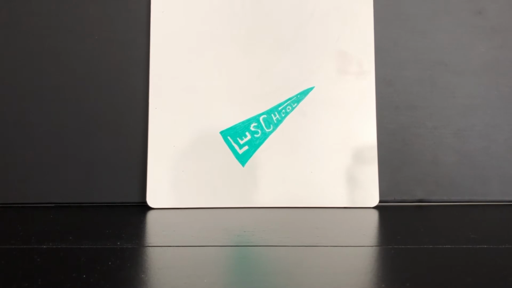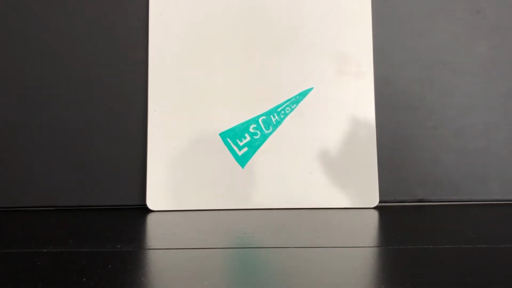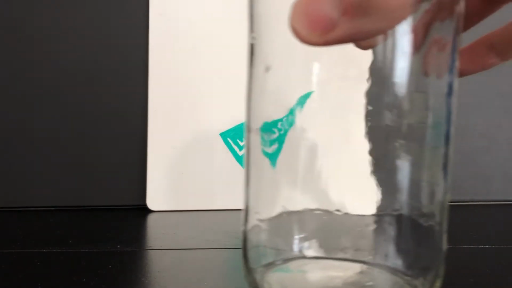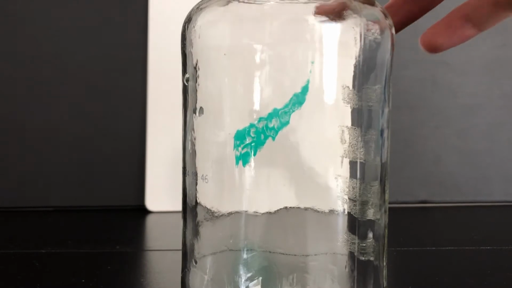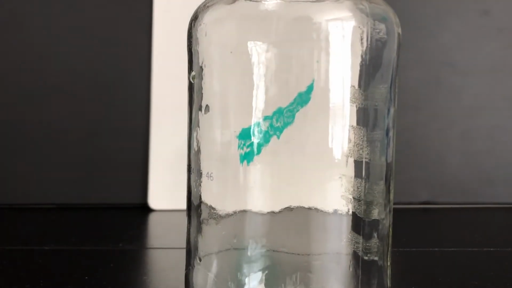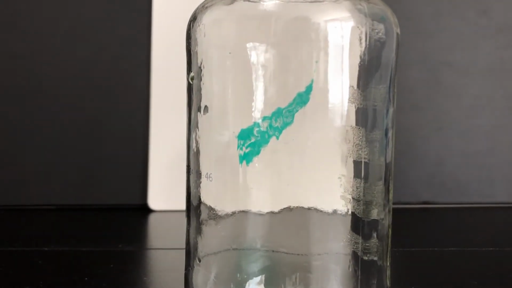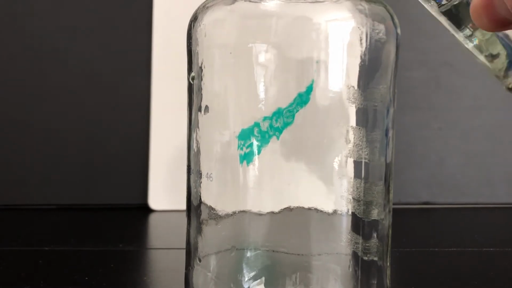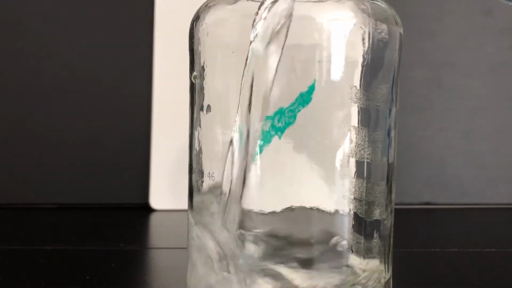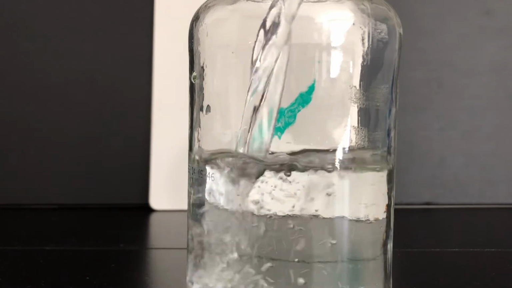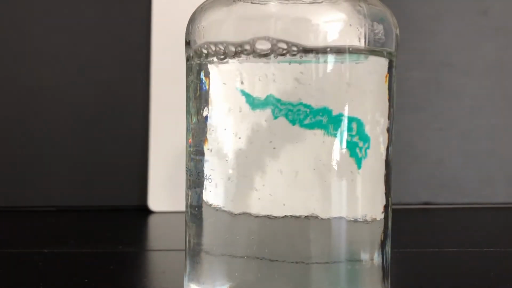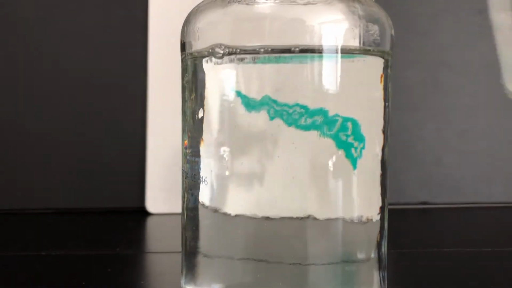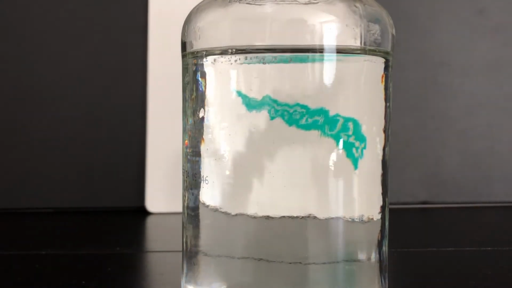Here we have our Leshai school logo facing the correct direction. I'm going to put a round jar in front of it, and you can see it's not clear anymore, but it's at least facing the right direction. Now I'm going to pour water into this jar, and we're going to see what happens. Flips. Cool, huh?